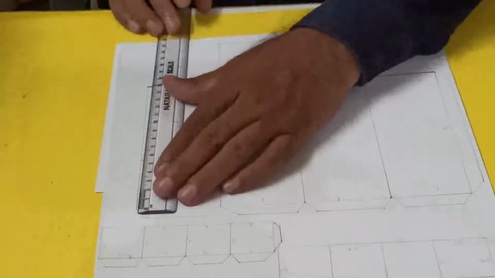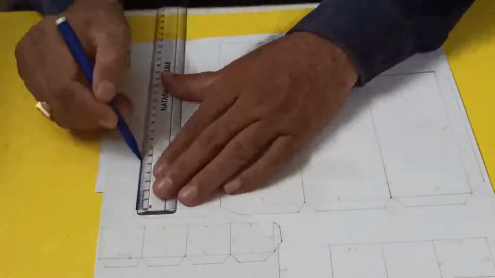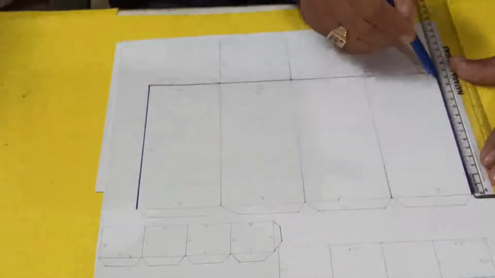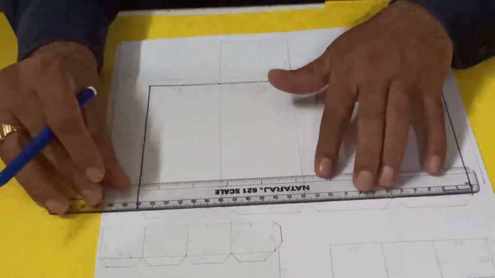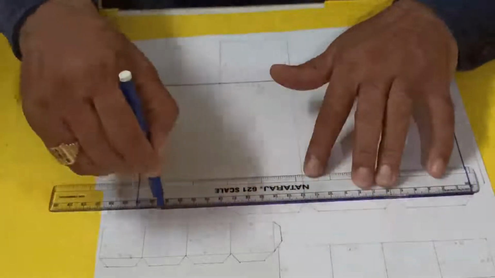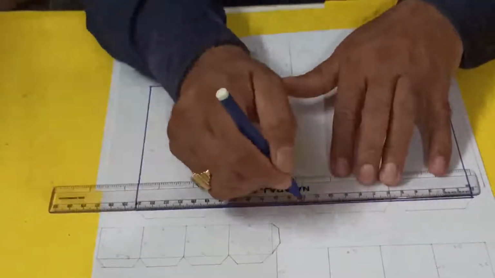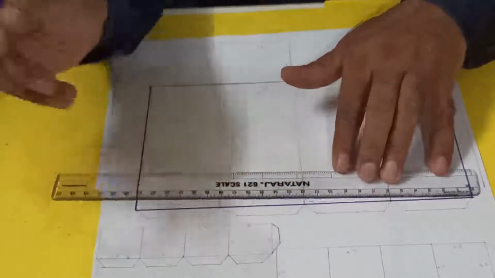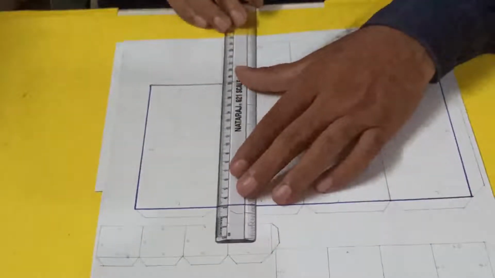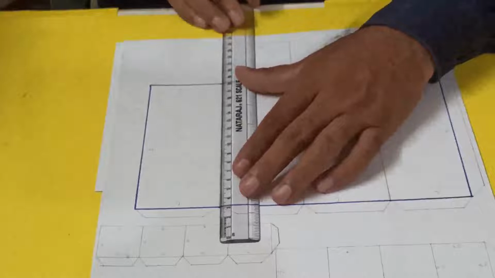This one 15 centimeter, and here 24 centimeter. So here 6, 12, 18 and 24. Now I'll join this side.